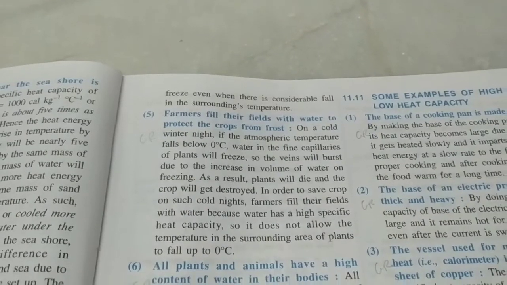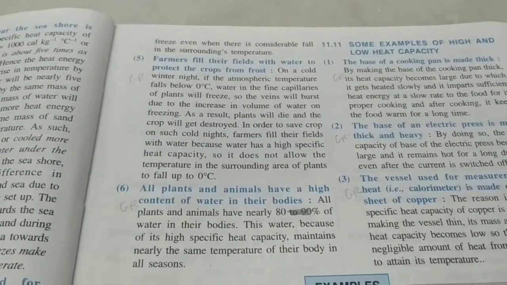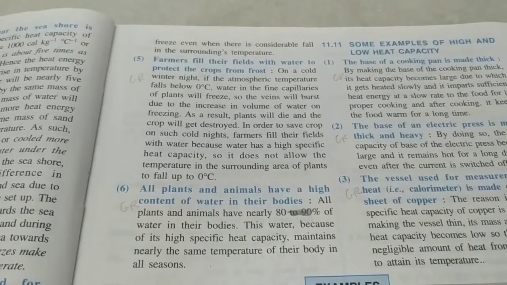All plants and animals have a high content of water in their bodies. That's right. Your body is around 80% water. Some of you have brains which are almost 99% water. Looking at your answer sheets. So why do we have so much water? Well, to maintain a nearly constant temperature of a body in all seasons.